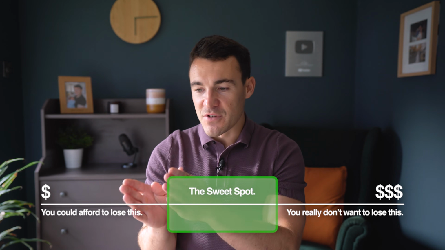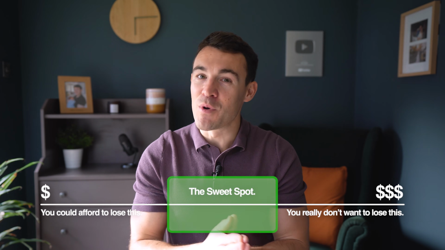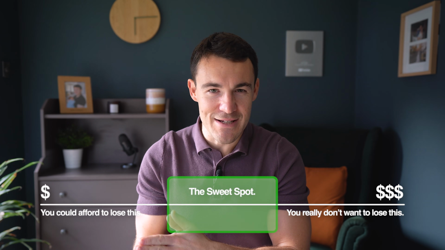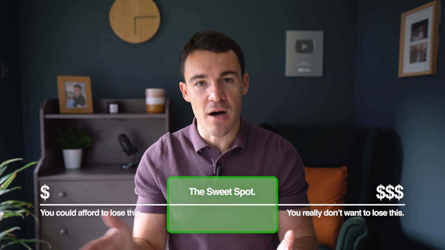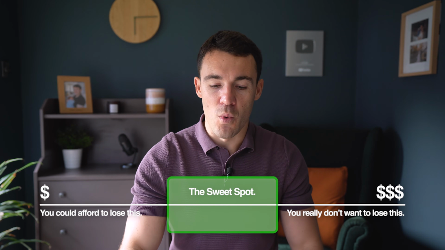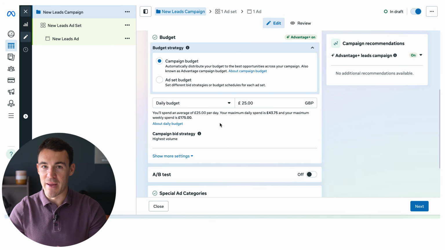And I find that there's often a sweet spot where you could afford to lose that money and it wouldn't be disastrous, but it would sting a little. And that's normally a sweet spot where you're really actively in there, but you've given yourself time to be able to test and experiment and work out what can work right there. So I'm just going to leave this as the default, but that's going to vary massively depending on the business. There's no right amount, which is a question I get asked a lot.